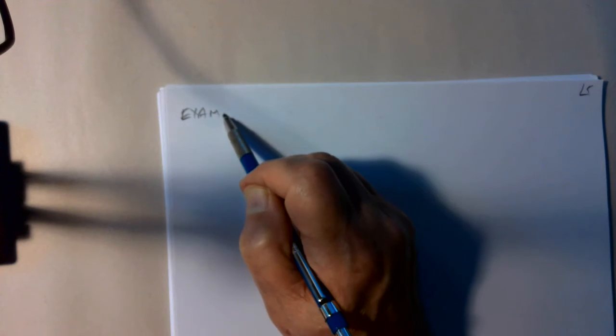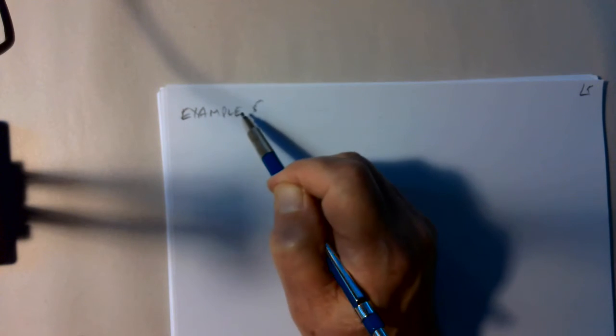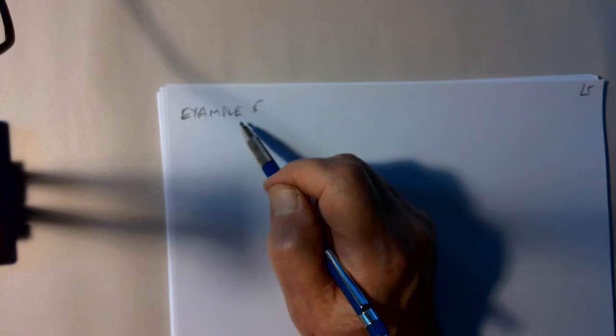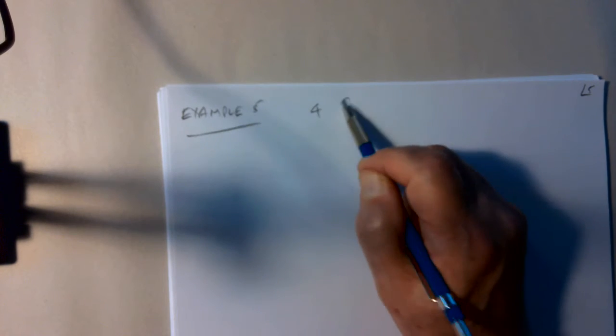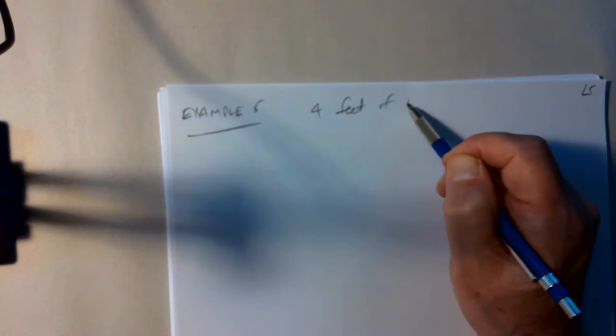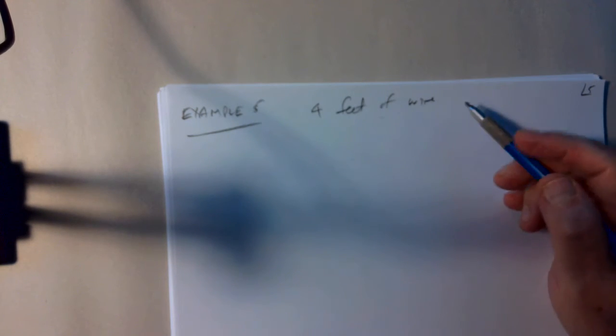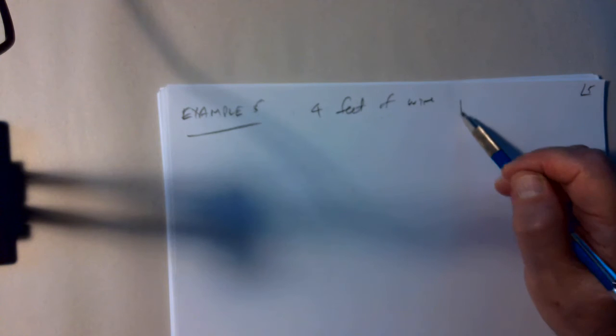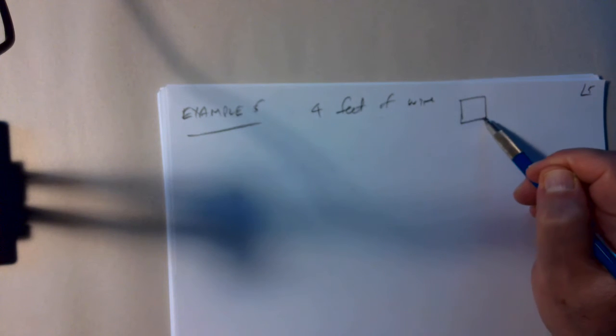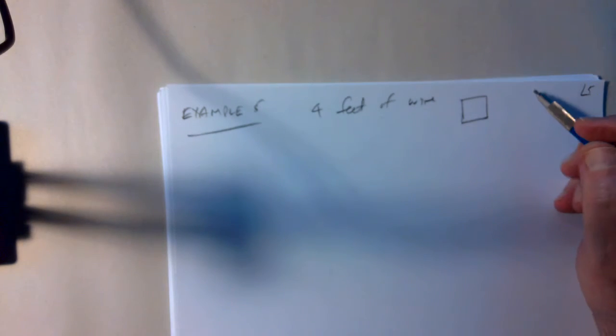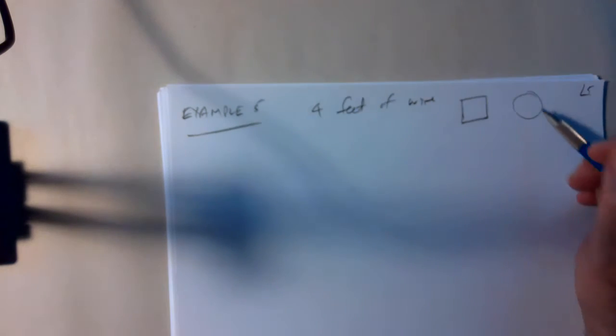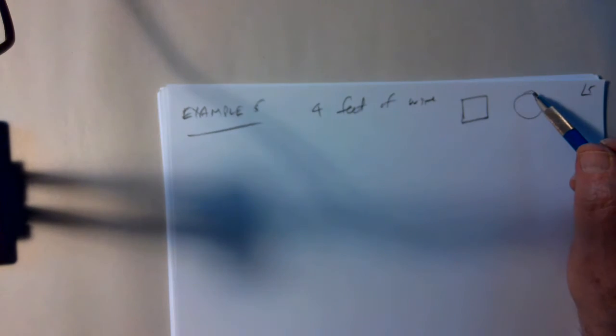This is example 5. So you have 4 feet of wire. And you're going to cut the wire into 2 pieces. And from one piece, you'll make a square. And from the other piece, you'll make a circle.